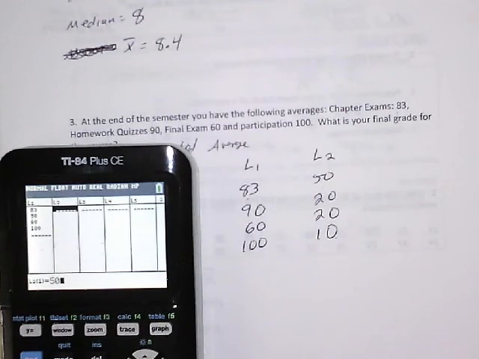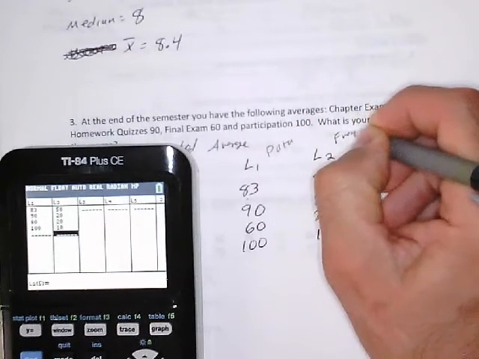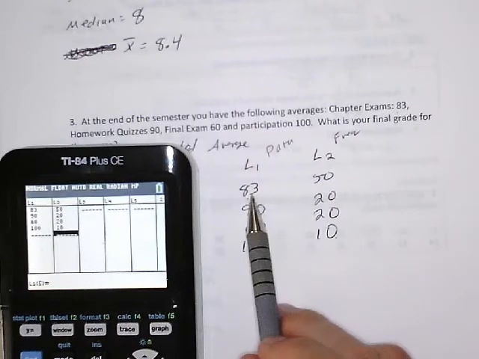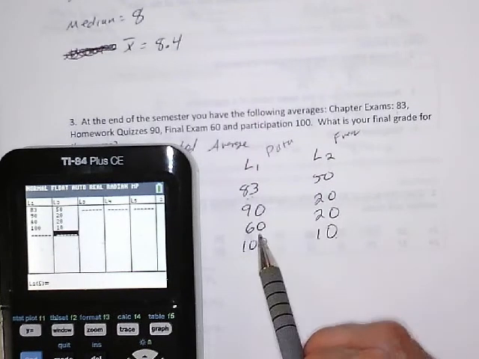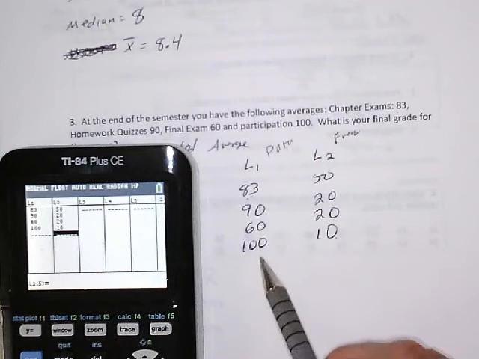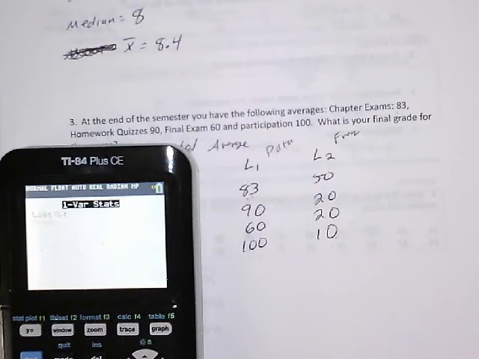Delete. So it's going to be 50, 20, 20, and 10. So this is data. This is frequency. So the 83 is going to count 50 times. The 90 is going to count 20 times. The 60 is going to count 20 times. The 100 is only going to count 10 times.